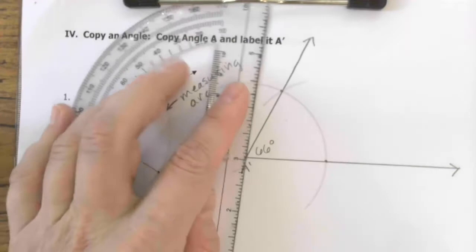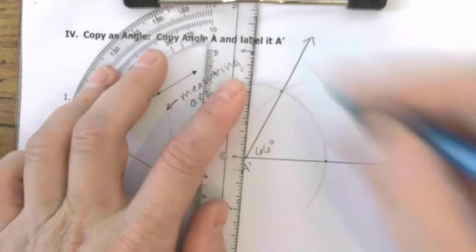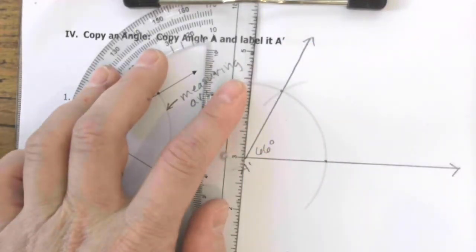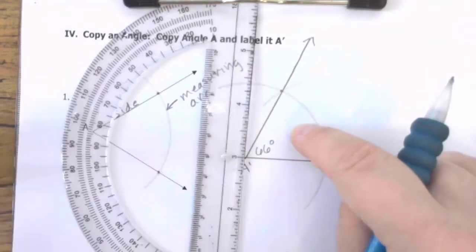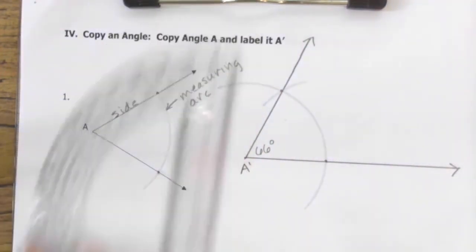Remember that 90 is straight up. So if you have an angle less than 90, it's got to be less than 90 degrees. You couldn't have an angle this big and have it be 120 degrees. Has to be less than 90.